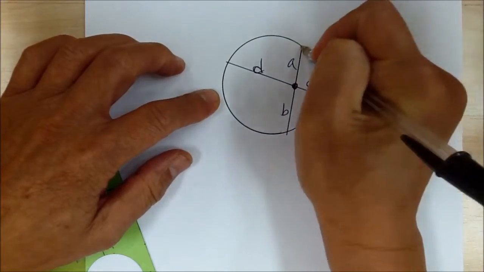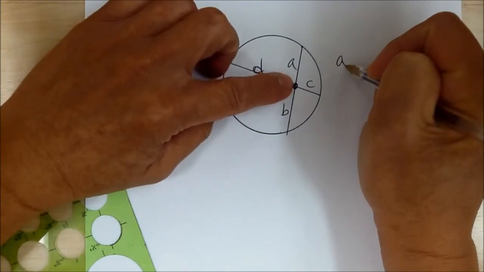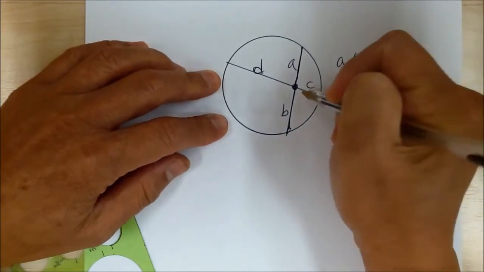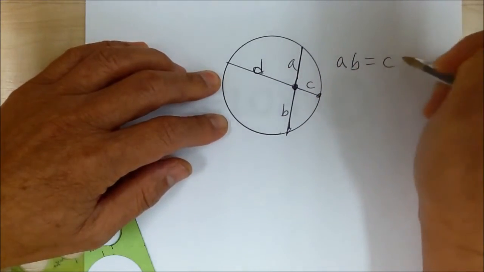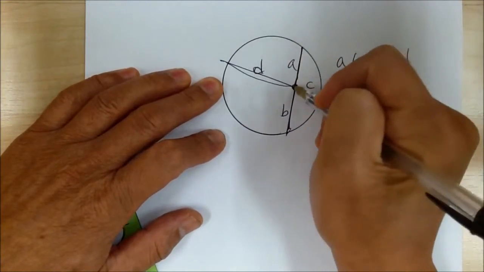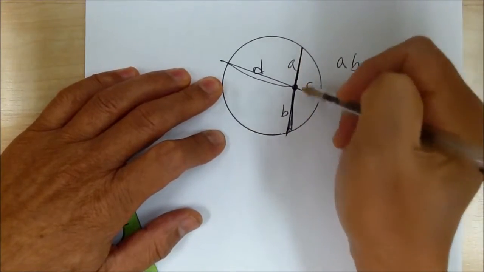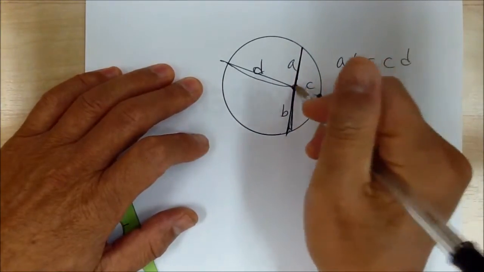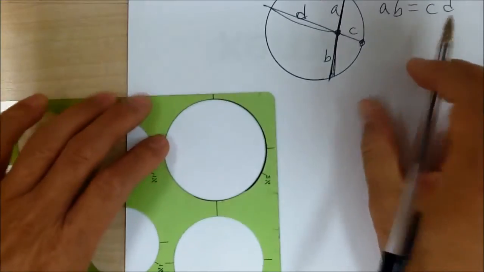So from point to circle, that's A. The point to the circle times the point to the far side of the circle will equal the point to the circle times the point to the far side of the circle for the other line. So it doesn't matter where the point is.